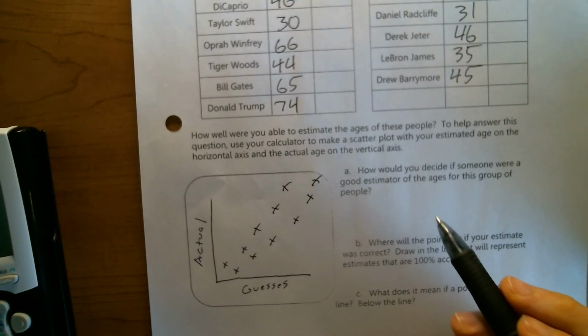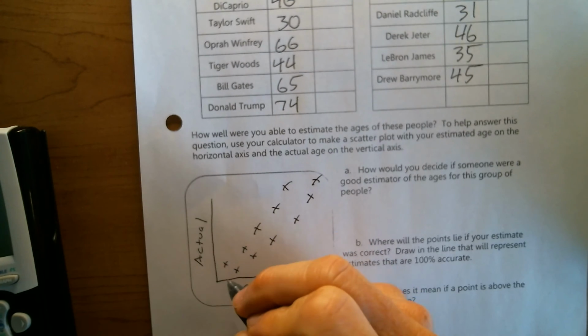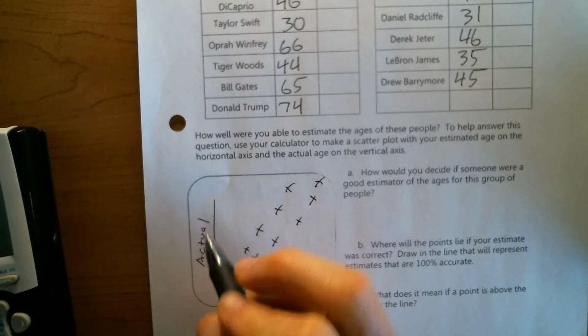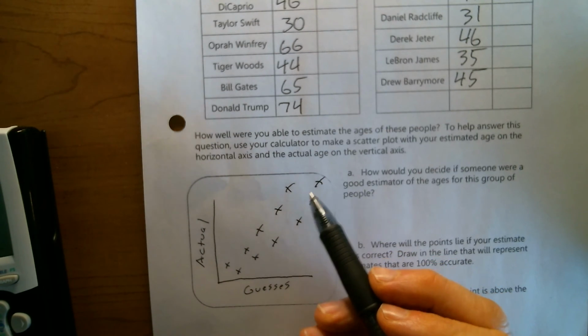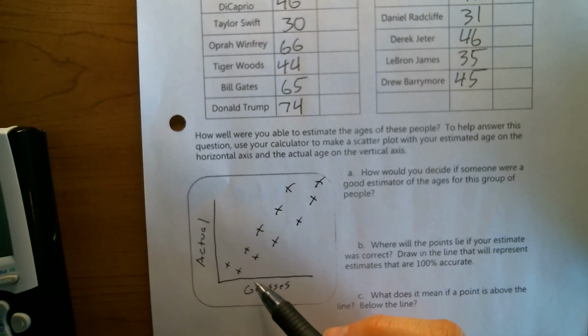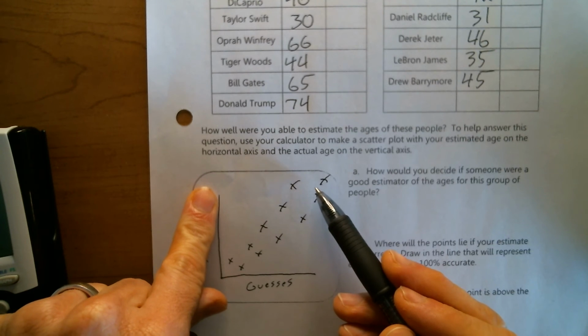So the questions here are, once you've got yours, how would you decide if someone were a good estimator of the ages for this group of people? What would you be expecting to see in your graph if somebody was a fairly good estimator? Remember, you've got your guess and your actual here. Presumably, you'd want them to follow a strong linear relationship, where as the guesses went up, it corresponded to their actual age being higher.